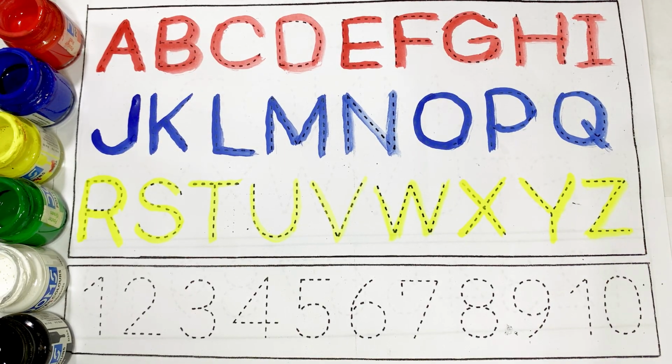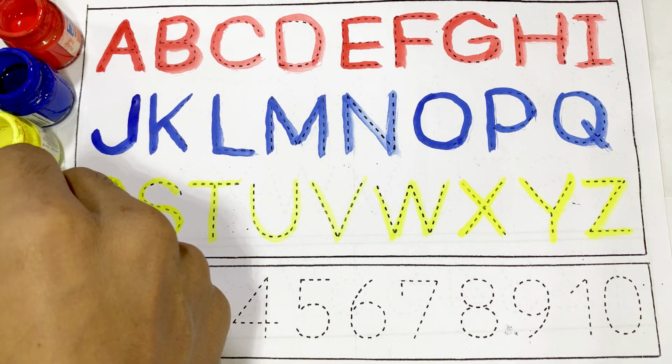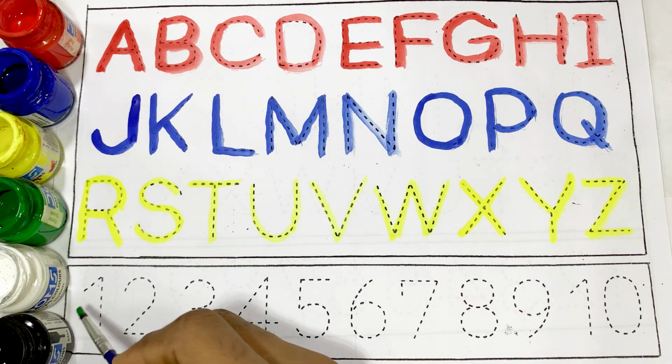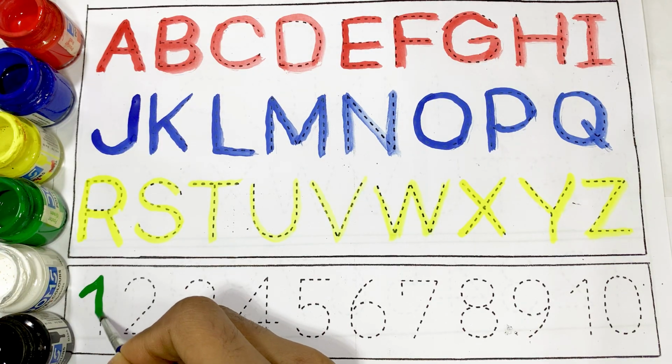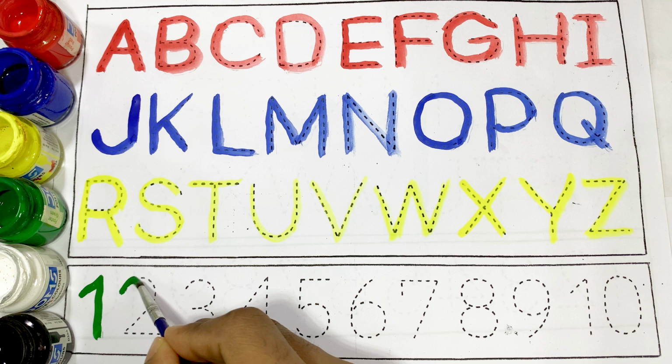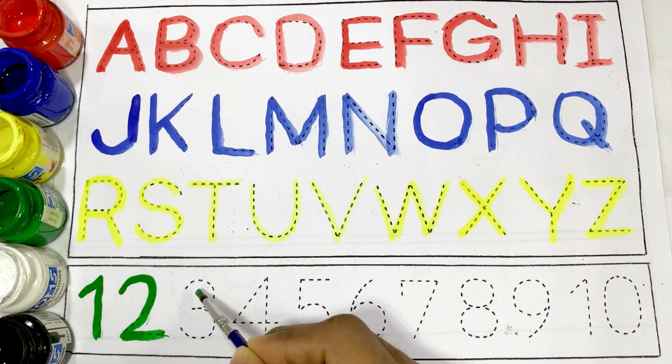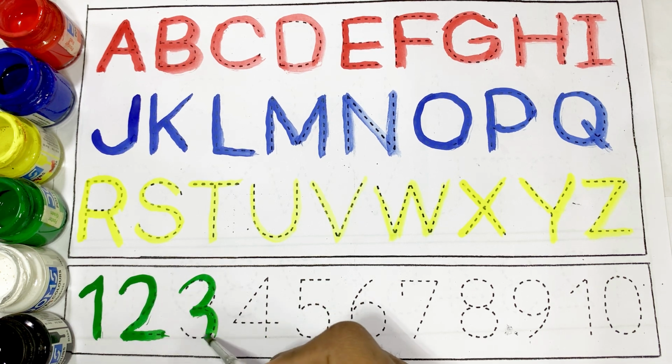Kids, now draw numbers. First you draw 1. The number 1, and use green color. This is 1. This is 2. This is 3.